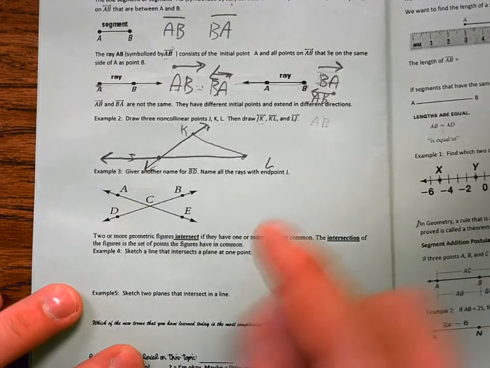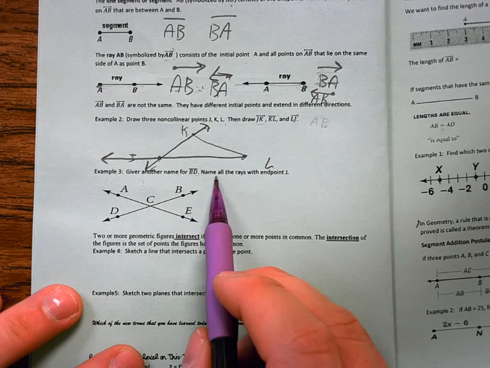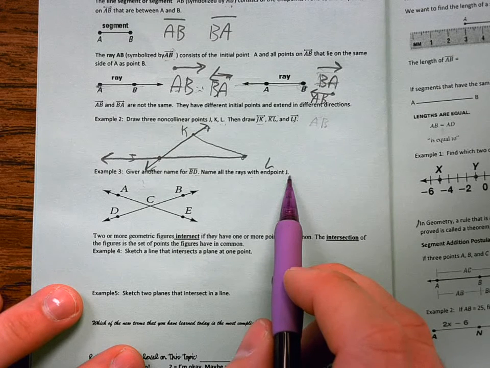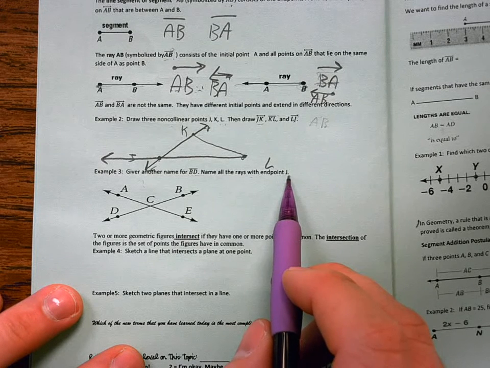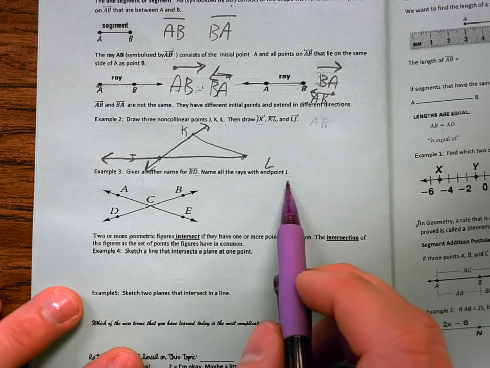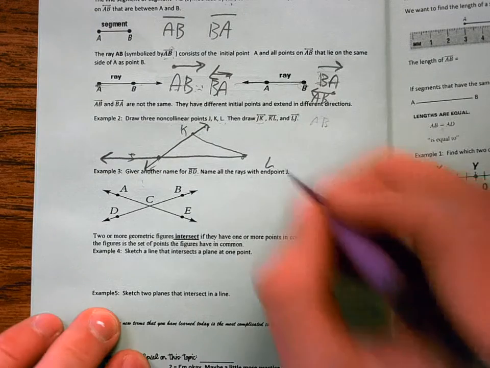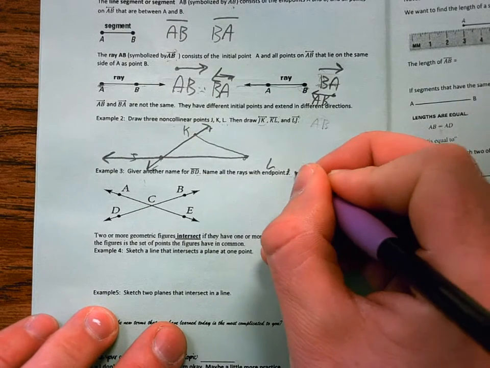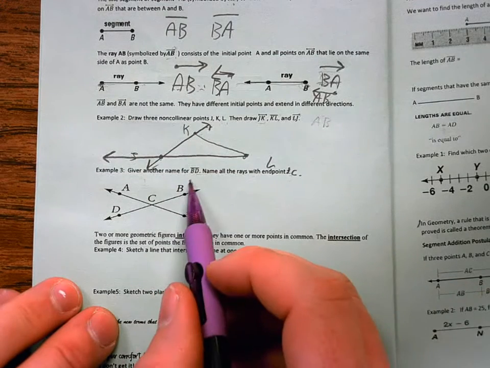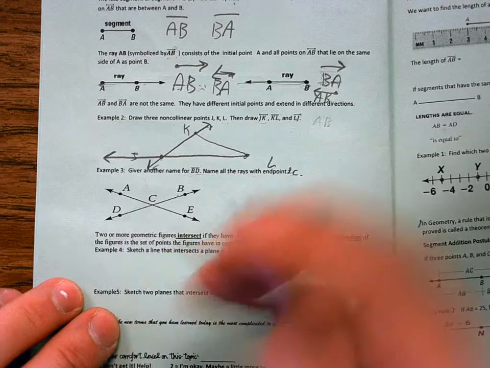Okay. Give another name for BD. Name all the rays with endpoint J. Does that say J? Yes. Yeah, there is no J. That's really weird. That should be endpoint C. Cross out J. Endpoint C. Okay. So give another name for BD. Line segment BD. Correct, DB.